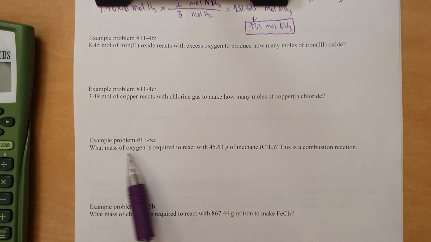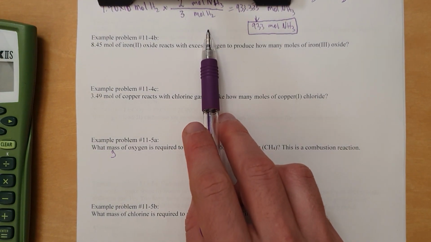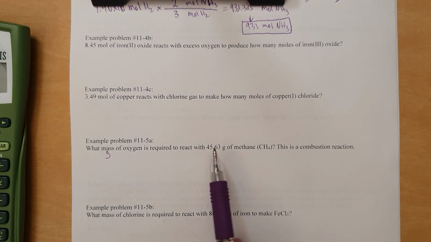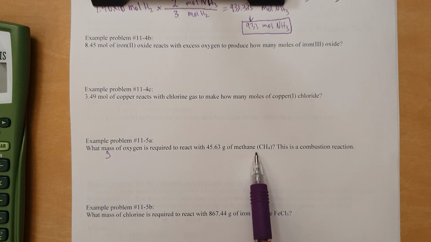So now when we say mass, we're talking grams. Before, we had a moles to moles conversion, now we're talking about a grams to grams conversion. But you'll notice it asks about one element and tells you information about a different one. And that tells you this is stoichiometry. And what does stoichiometry mean? It means you need a balanced equation and a mole-mole conversion.